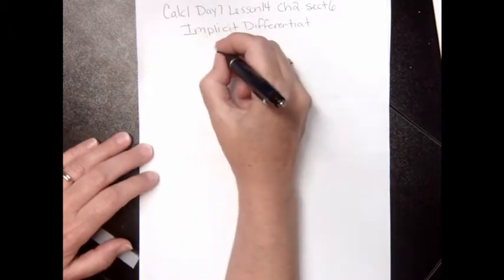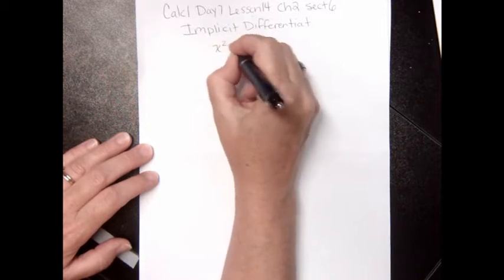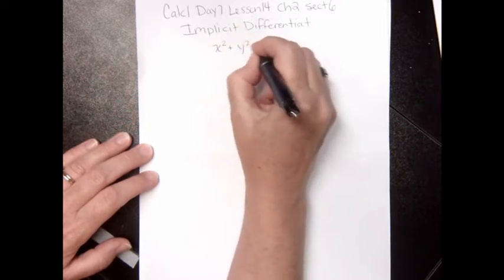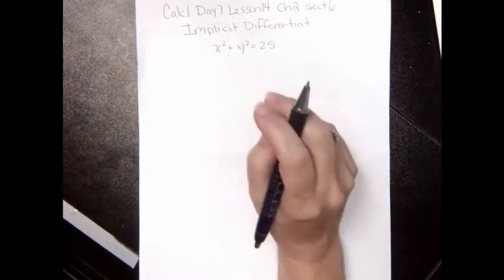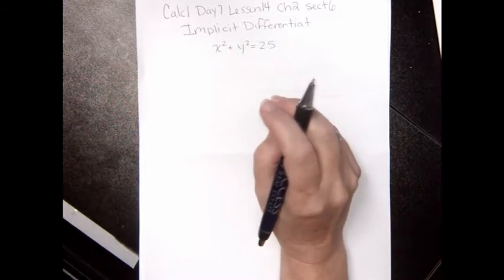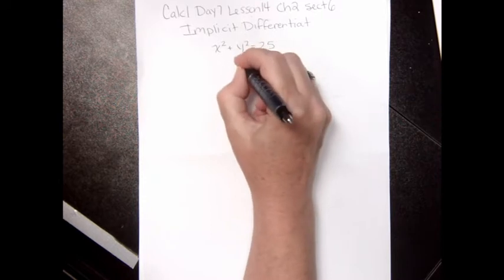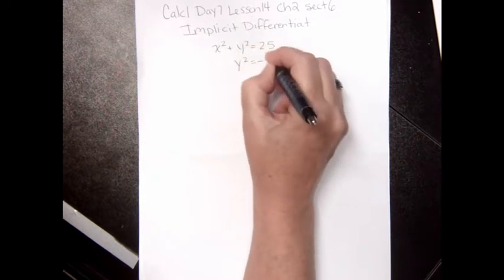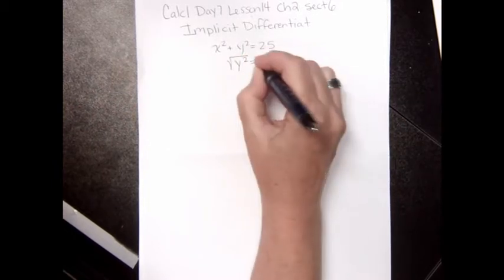Sometimes we'll have an equation, for instance, this circle. Okay, and we want to differentiate it, but we see a y squared in there. Now what we can do sometimes is solve for y, and in this case we could. We could take the x squared over here, and then we could take the square root of both sides.